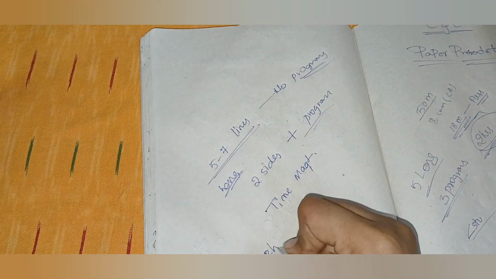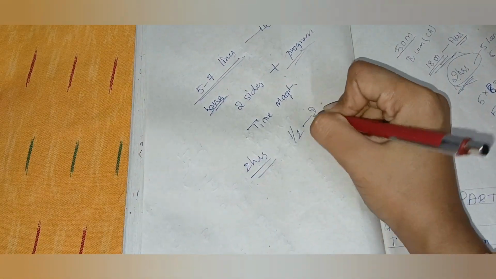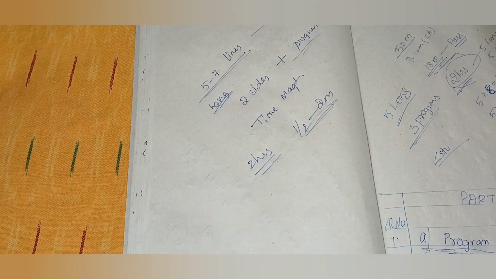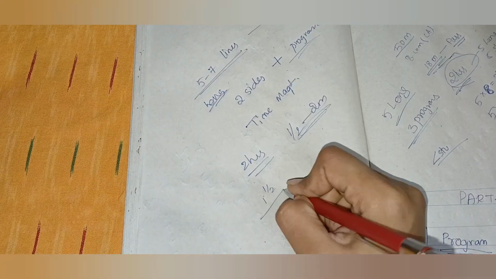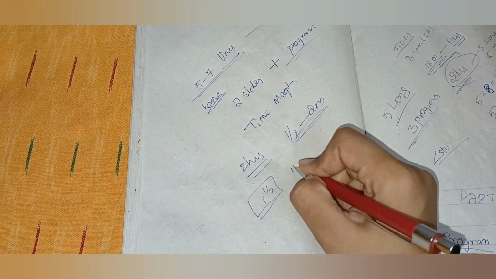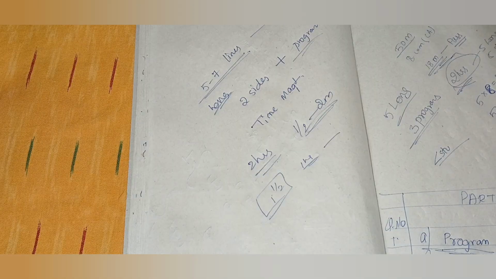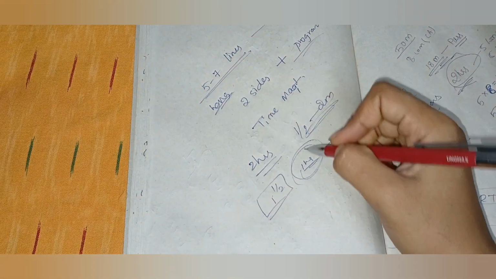As you have a 2-hour examination, allot half an hour for the 2 marks questions. You need to attempt all 8 of the 8 questions. And of the remaining 1.5 hours, allot 1 hour for part B, which means each question should be finished in 10 or 12 minutes. Then you can finish part B within 1 hour.